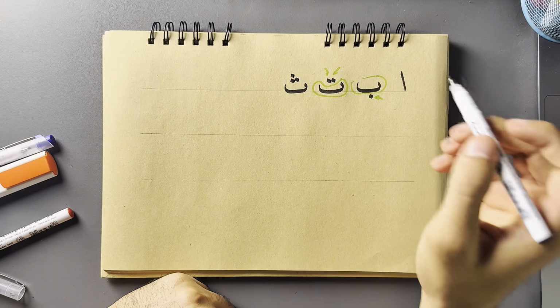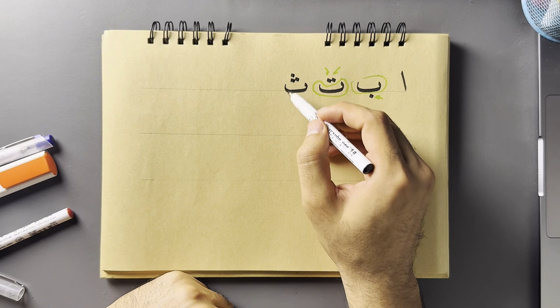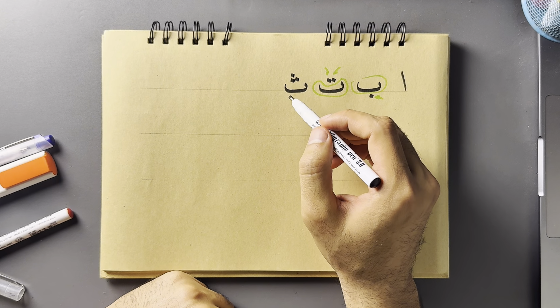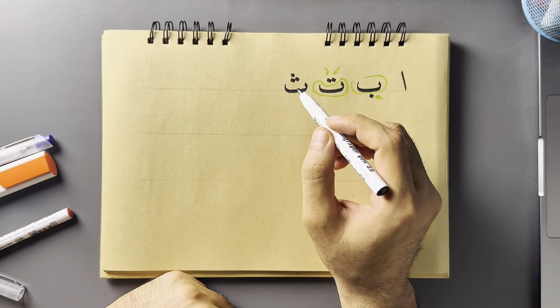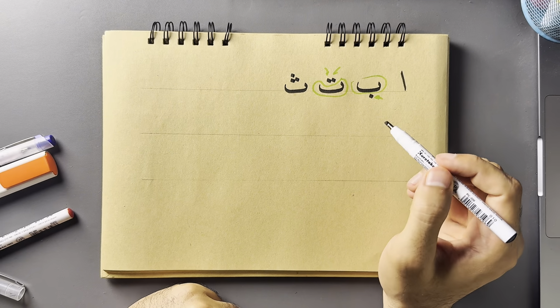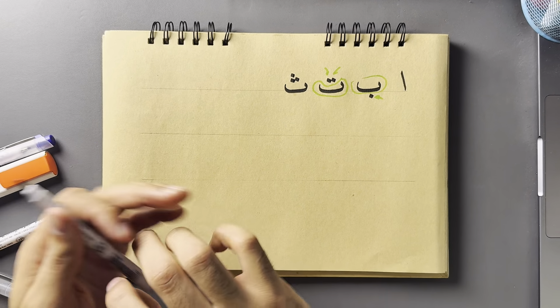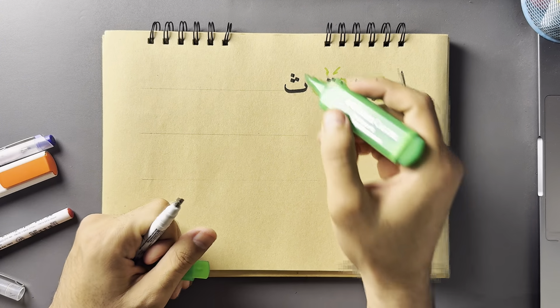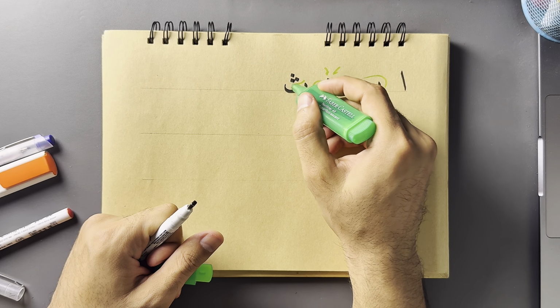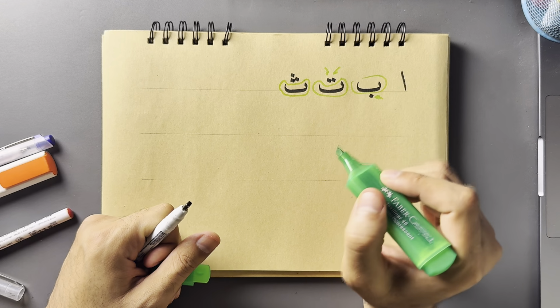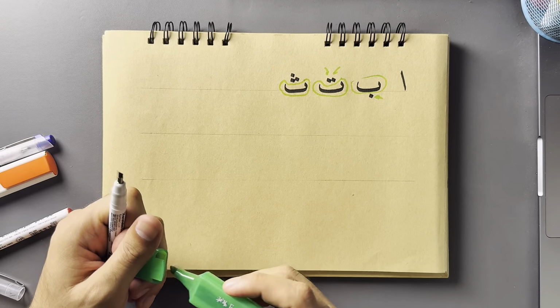So 3 dots on top of the letter, and we call this one tha. You will also see it has the same body shape. So ba, ta, tha.